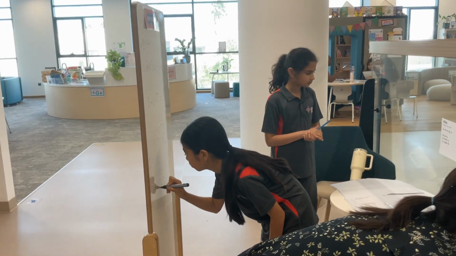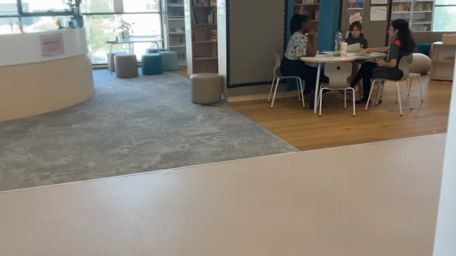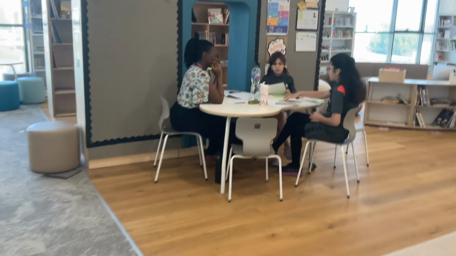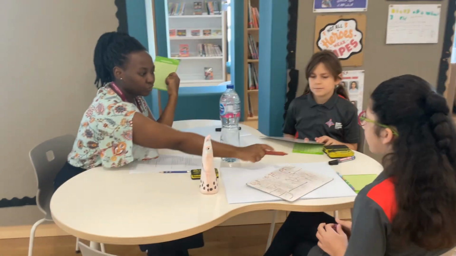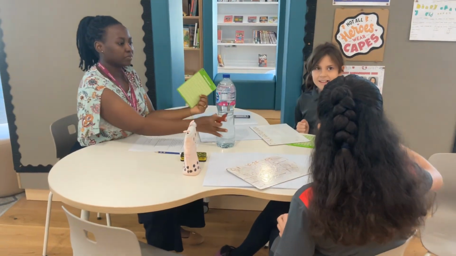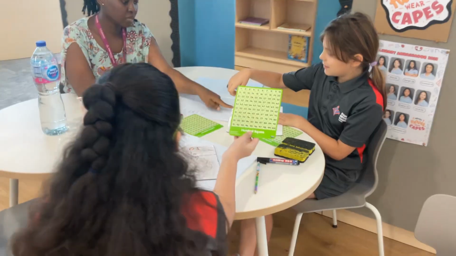Now can you find out D? You know D, right? So you're going to add 0.1 and 0.5. So we're going to use this one and this one.